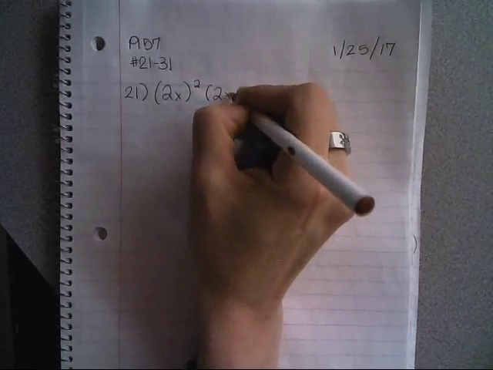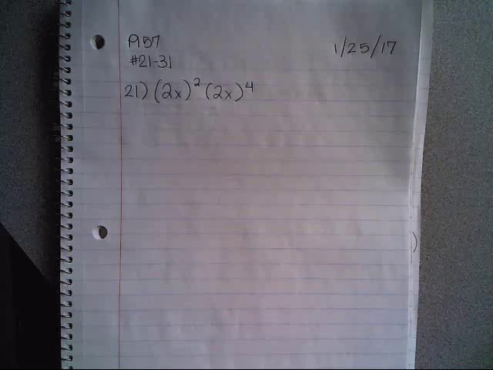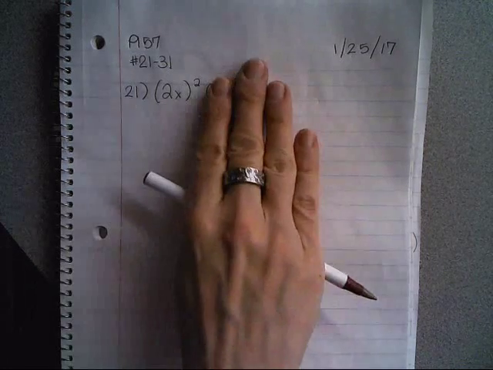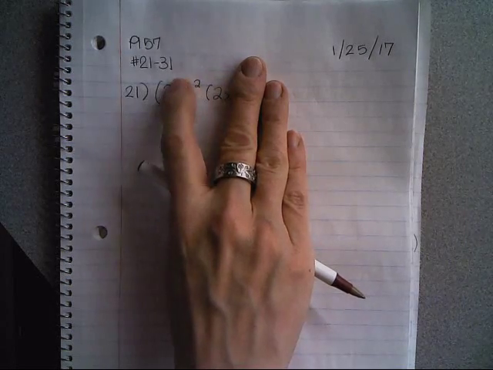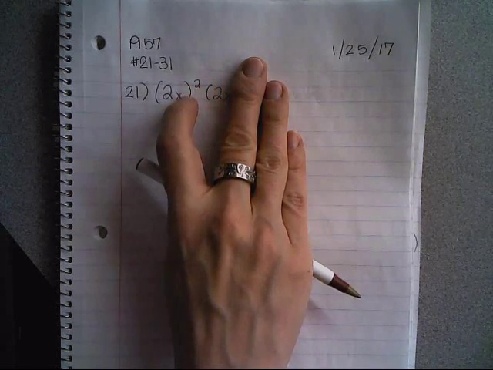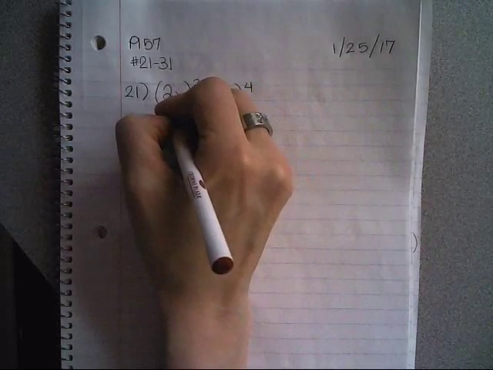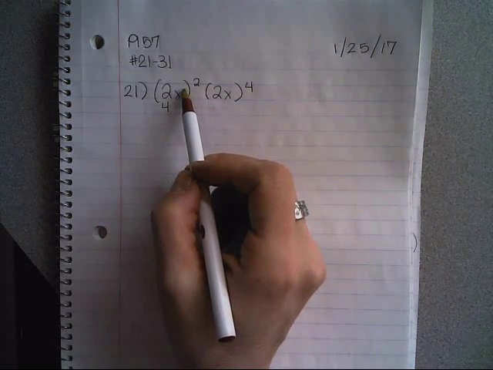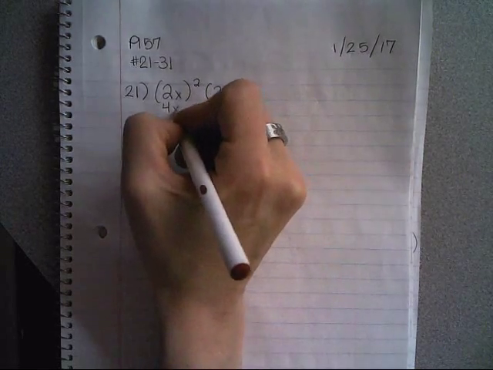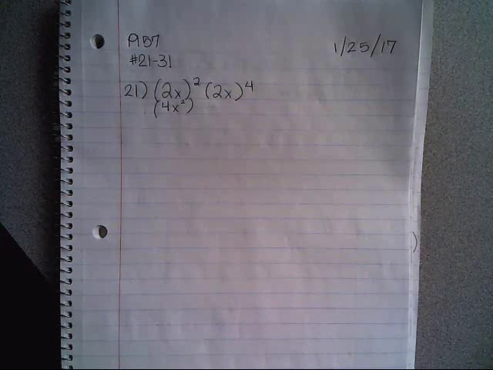times 2x to the fourth power. So if you look at this separately, you can look at the 2x squared and say, well, what does that mean? That means the 2 gets squared and the x gets squared. And the 2 getting squared is 2 times 2, which results in a 4. The x to the first getting squared results in an x squared. So that's the result of the quantity 2x being squared.